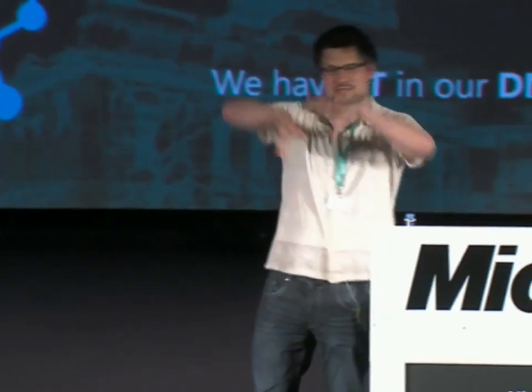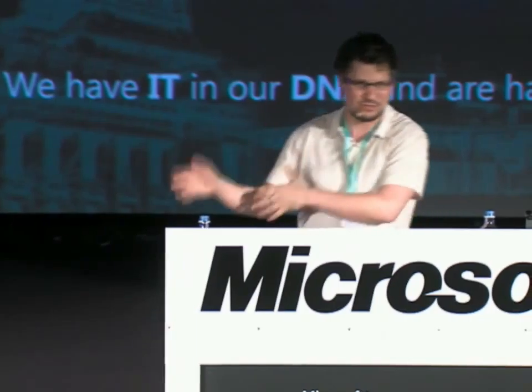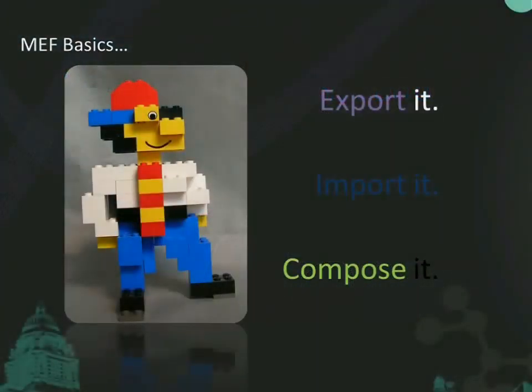And the last thing is the composition. That's what assembled that guy. He doesn't look very good. So, like Scott said, you can write bad code, you can write good code, you could use MEF in good ways and bad ways.